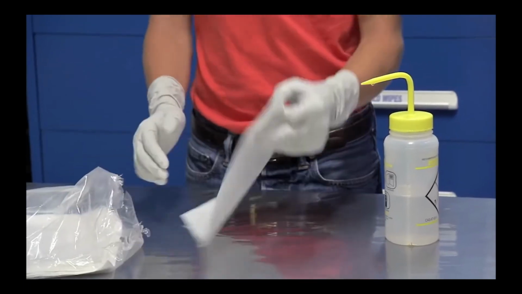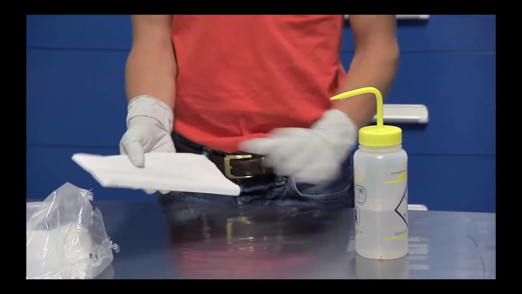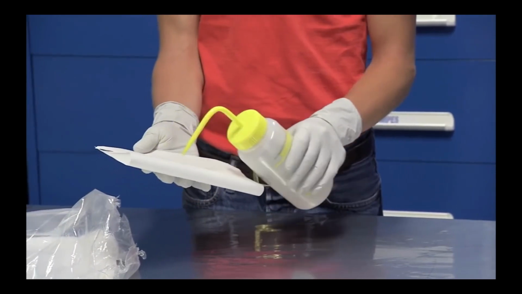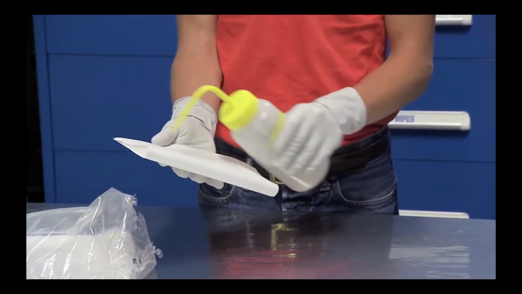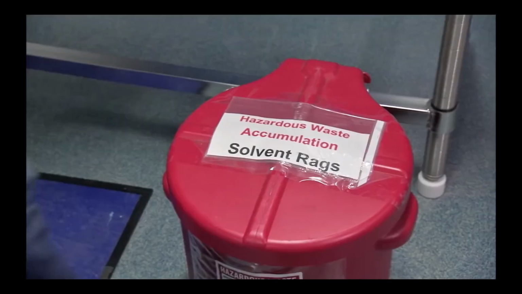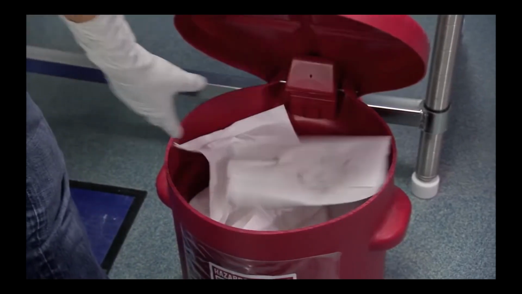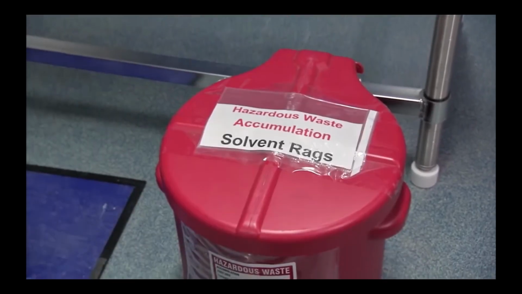Wipes may be pre-moistened or dry, with solvents such as isopropyl alcohol used. Once a wipe becomes visibly dirty, discard it in the container and use a new wipe.